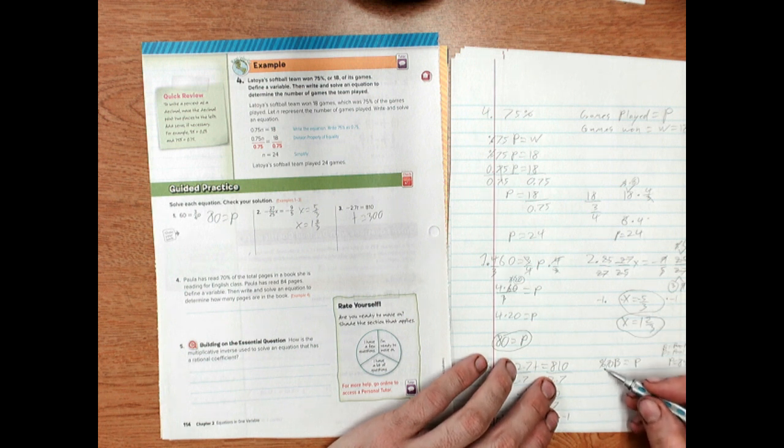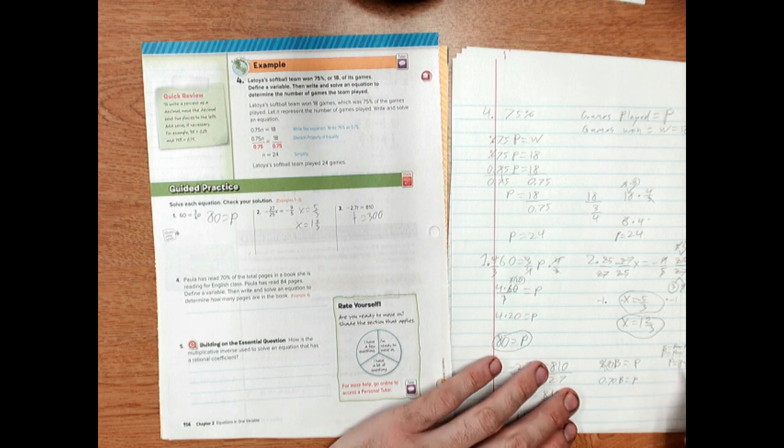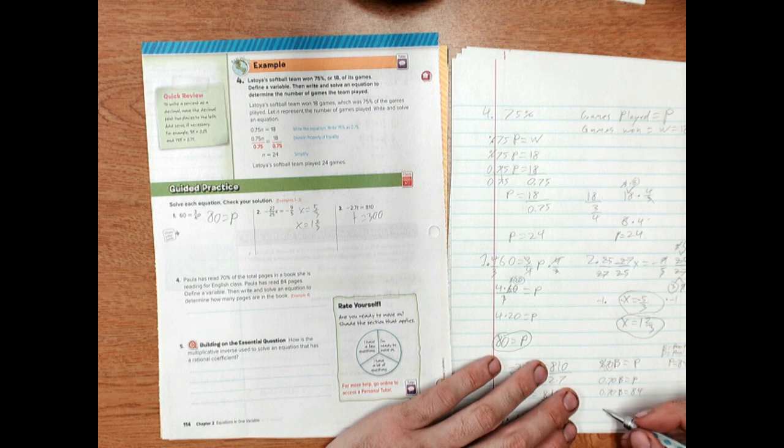Now we move that over, so we have 0.70 B equals P, and we substitute in P as 84. 0.70 B equals 84. And then we divide both sides by 0.70.